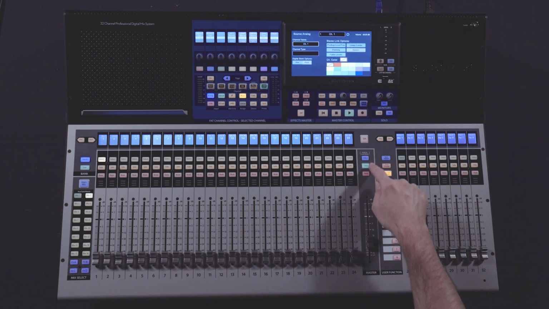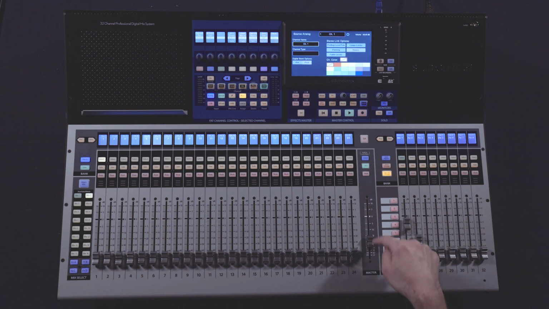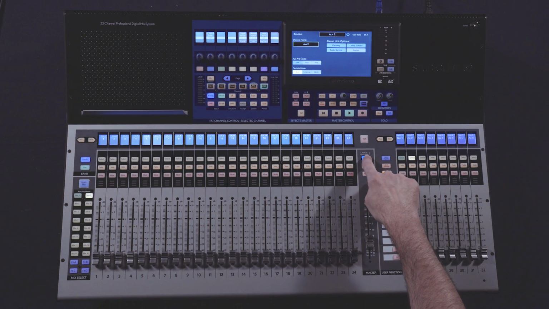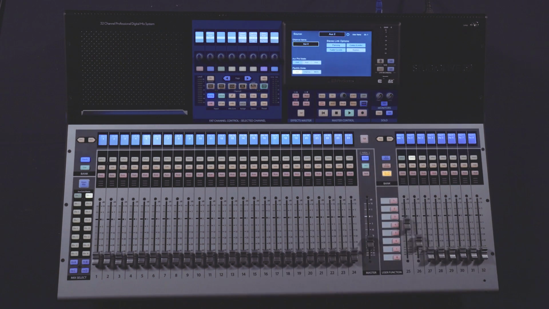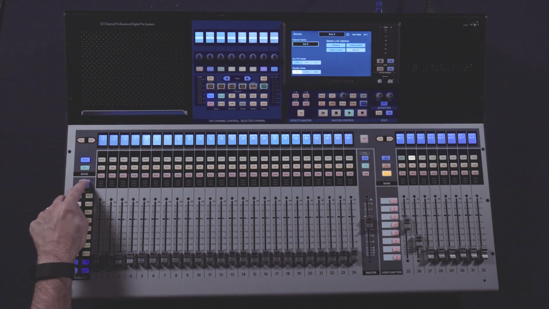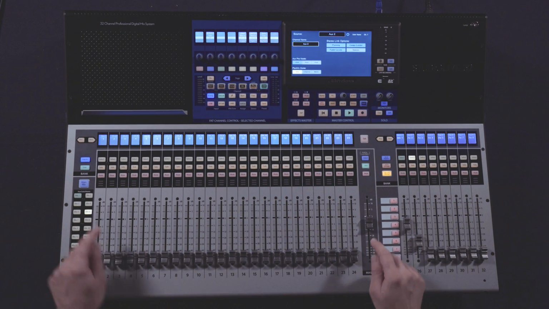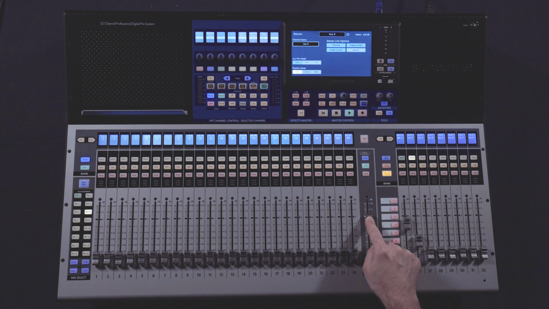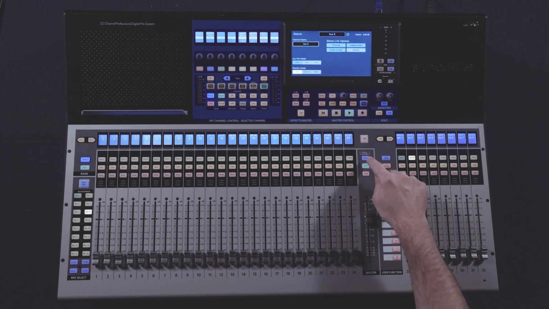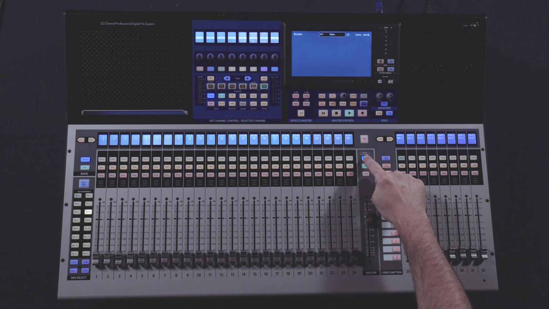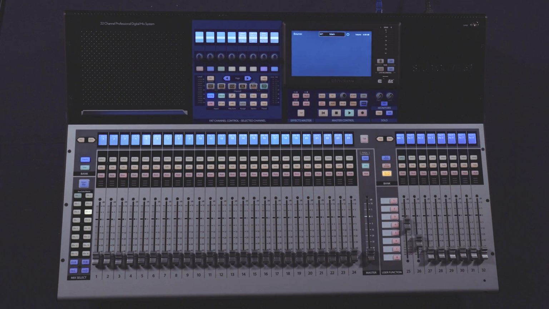If you'd like, you can lock the master fader to the main mix by pushing and holding the Select button. When it flashes, it's now locked to the main mix, and no matter which mix I go to, it will stay as my main mix master fader. To unlock it, simply press and hold the Select button again, and it will return to being the master for the selected channel mix. That covers the basics of how to get around your mix with both your channel banks and your mix layers.